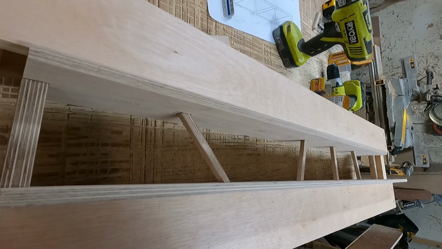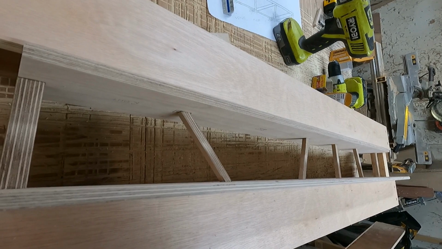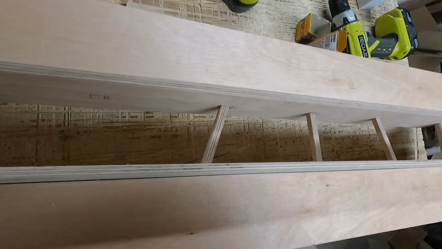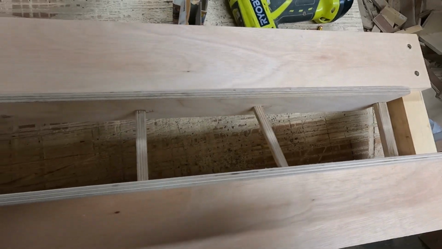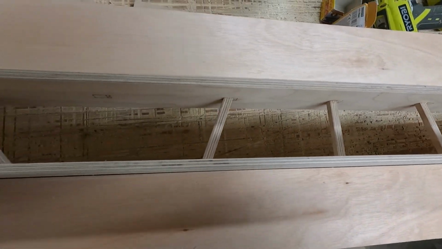Okay, so that's the first lot of chords done, or at least the easy ones, you know. These are the straightforward ones. Now I have to do all the diagonal ones, the ones that intersect with all of these ones.